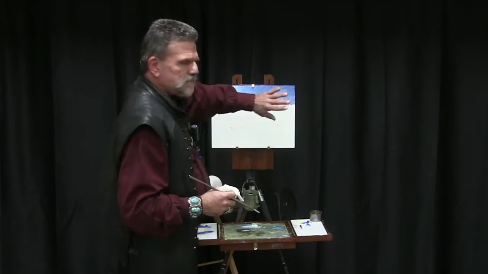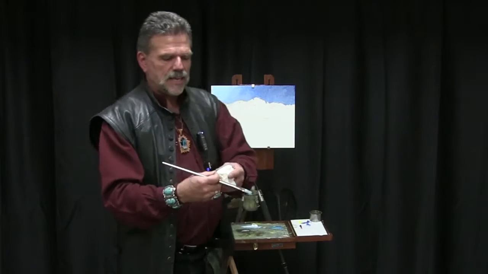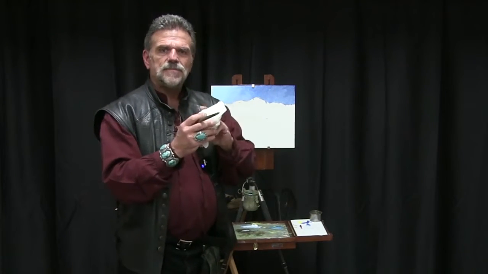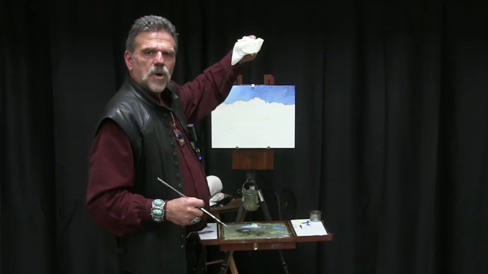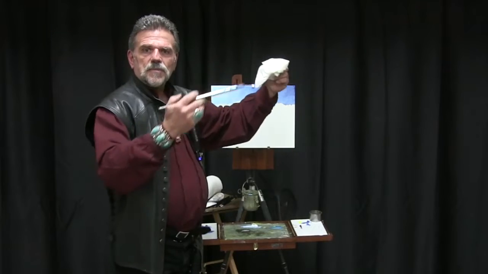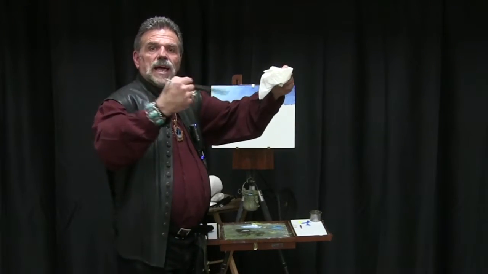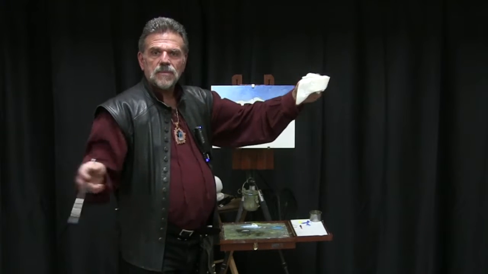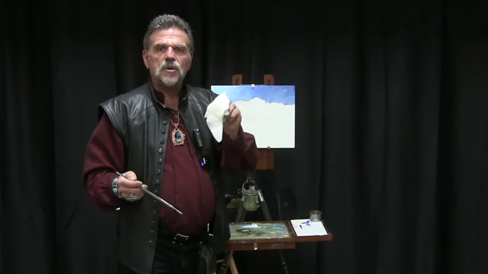Now, where the clouds are is quite a ways back. If we take this paper towel and walk across the street behind us and then walk further and further back, the atmosphere, the reflections of light, everything that's around it will bounce on it, making this color no longer white.